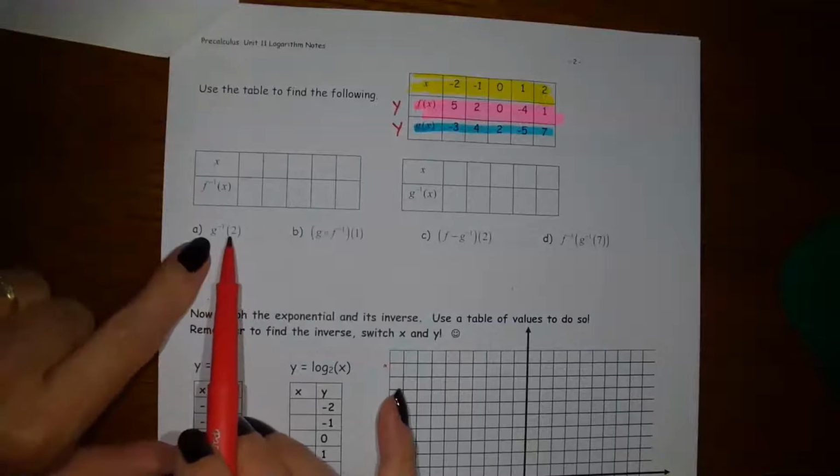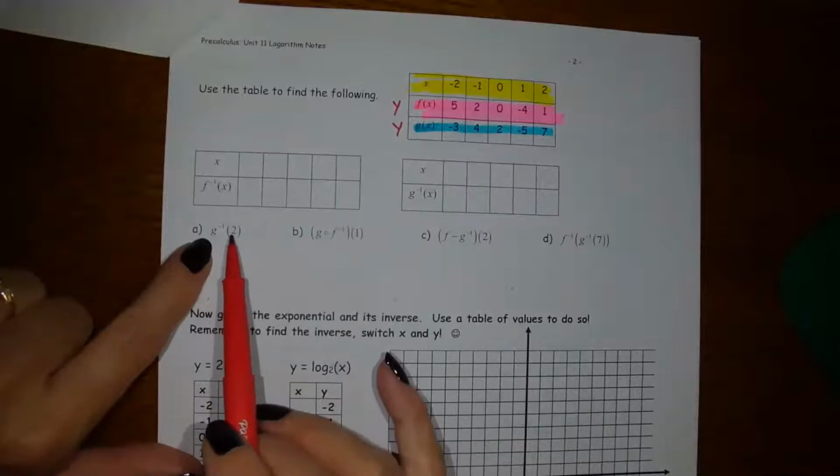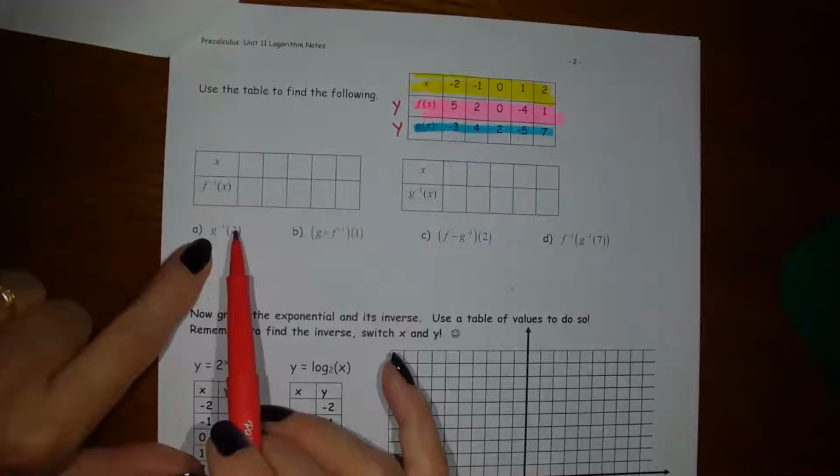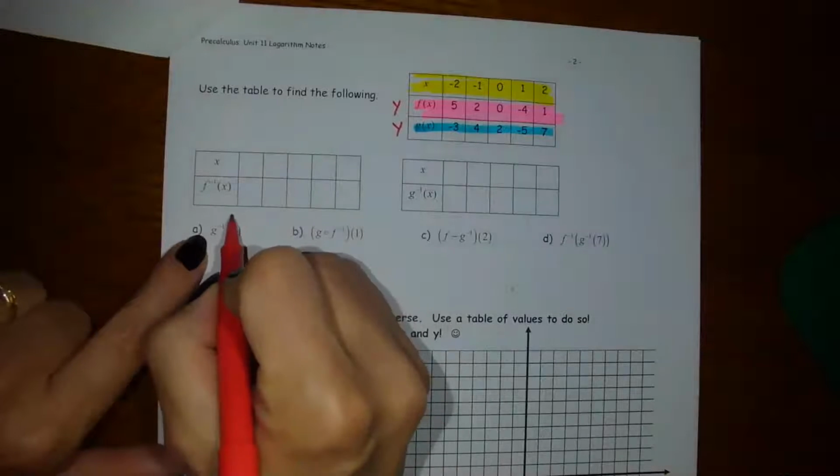So this says find the inverse of G at 2. That means you're going to look, normally this is our X value, but because it's an inverse, that's our Y value.